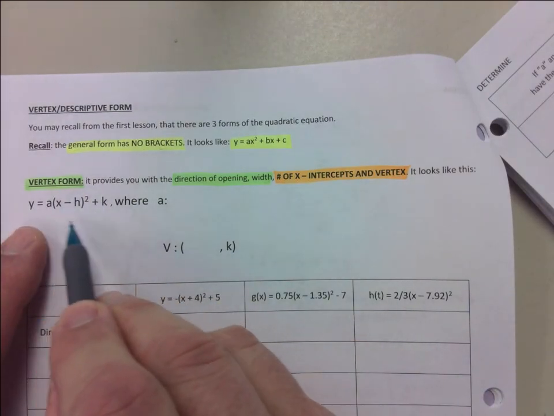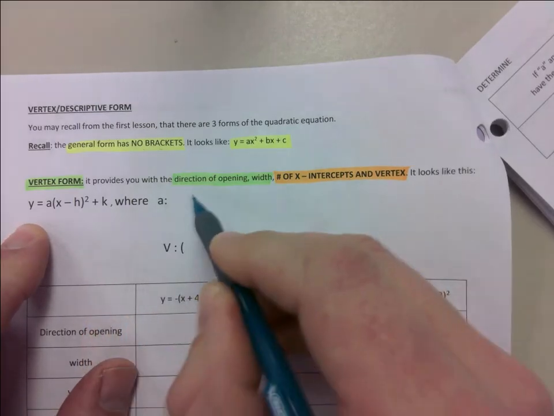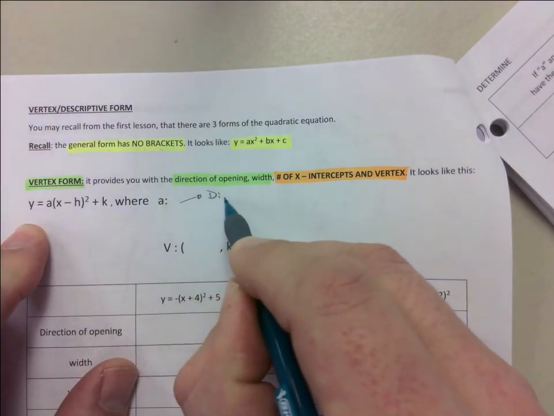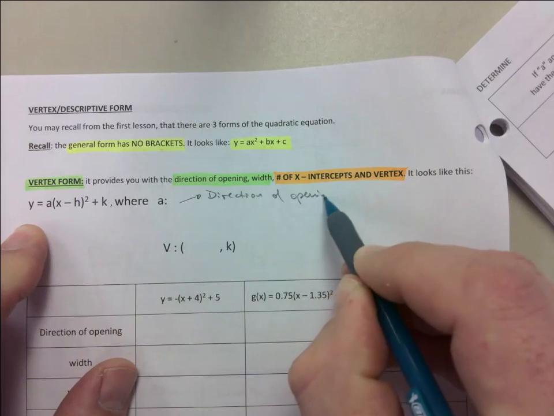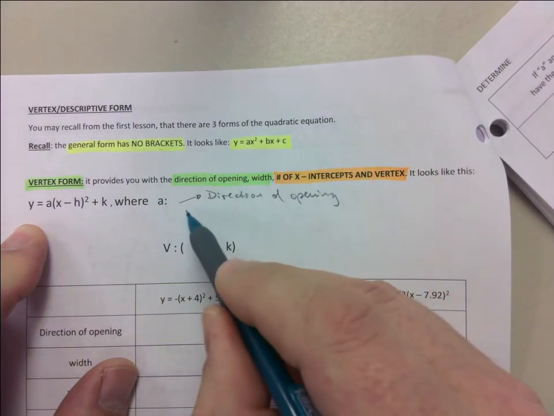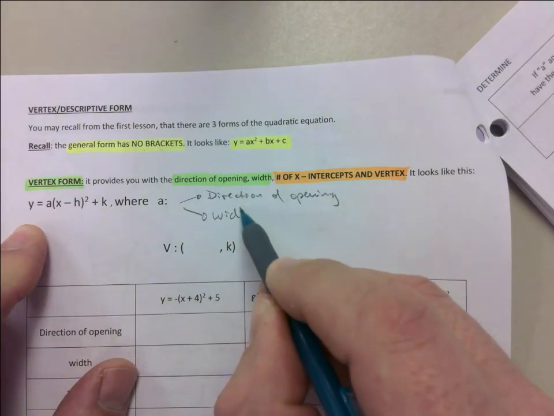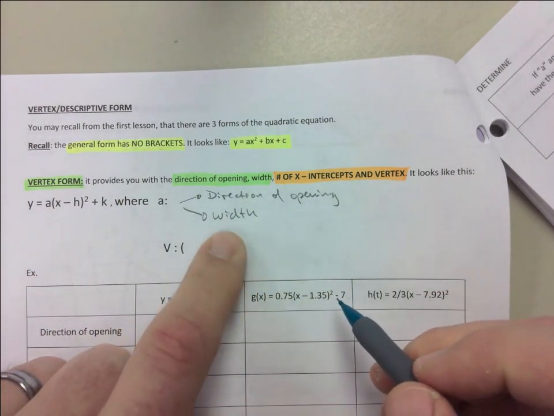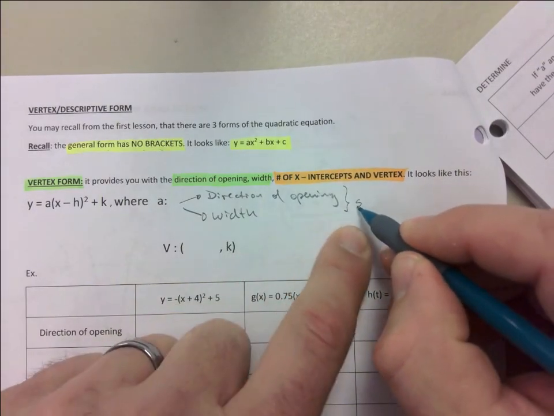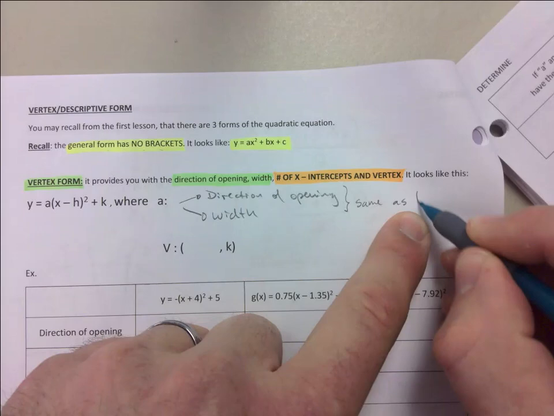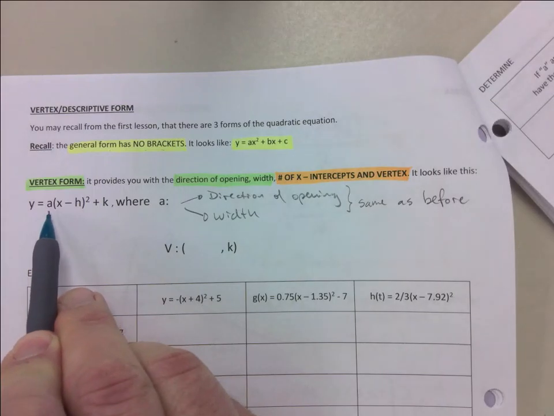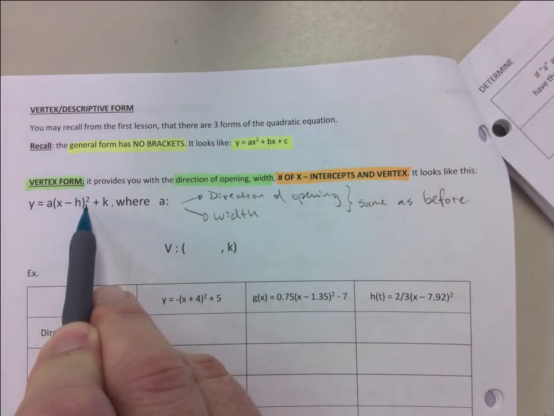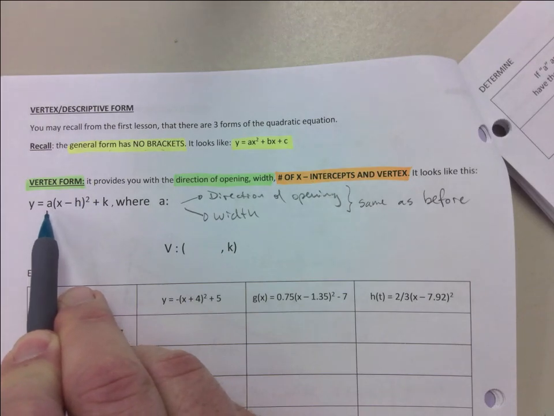It looks like this. This is what it looks like in general, where A still gives us the direction of opening, and it gives us the width that we're expecting. Same as before. So no news there. A is always at the front, in front of the bracket with the square, right? So from that, we can just right away tell this is opening up or down.